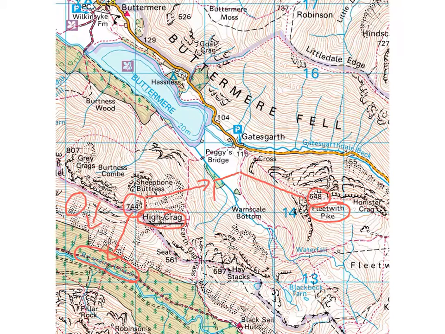Other things on a map like this, I'm just going to change colour, you've got information like this. This indicates that there are crags, very rocky parts on a mountain, and that also indicates a very steep relief.